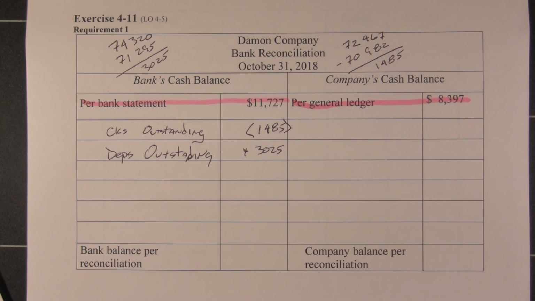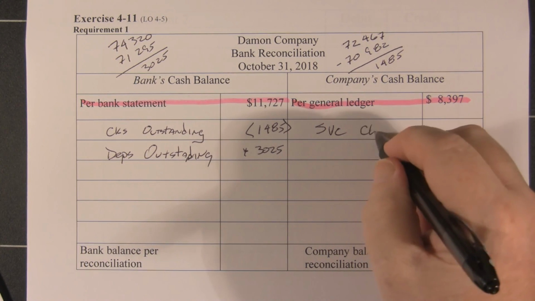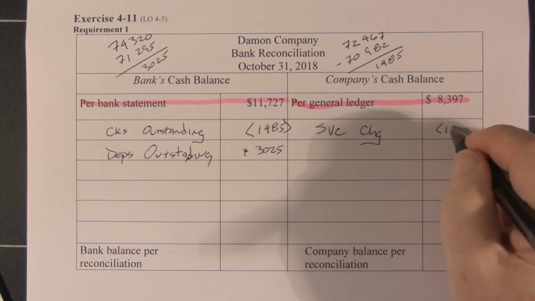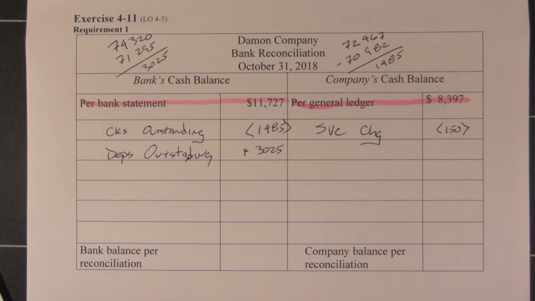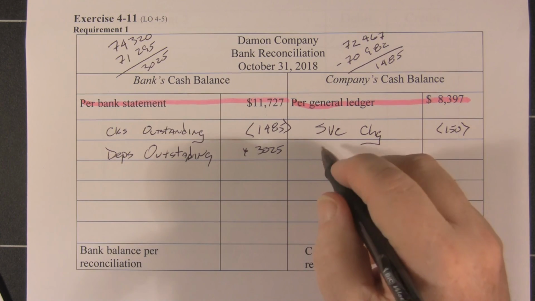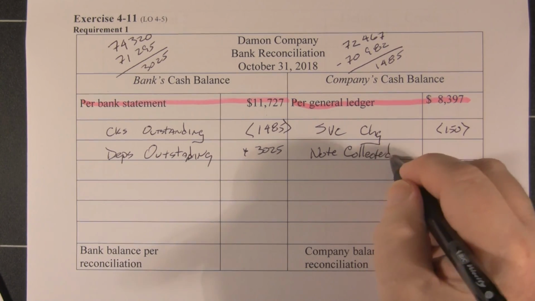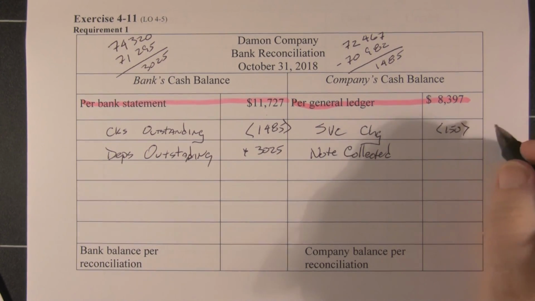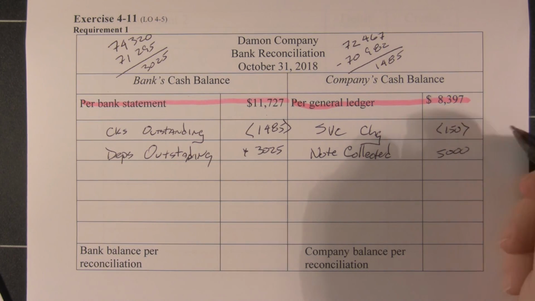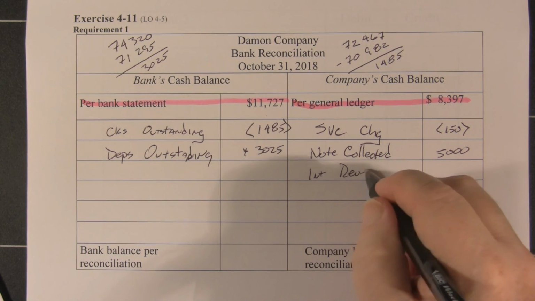They tell us that the bank charged us a service fee of $150. Seems like a lot to me, but it's not my bank. That's $150. We need to subtract that from our balance. They also tell us that the bank collected a note for us for $5,000, so they know about it. They're telling us about it now, so we have to write down the note collected of $5,000. And it's a note, so there was interest revenue. We also have to write that down.